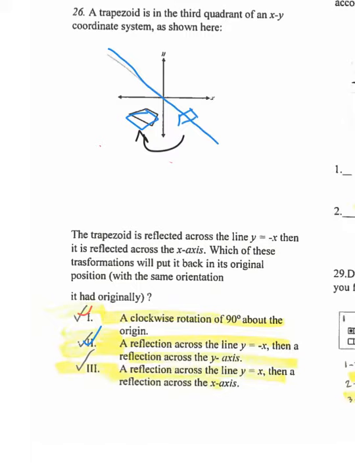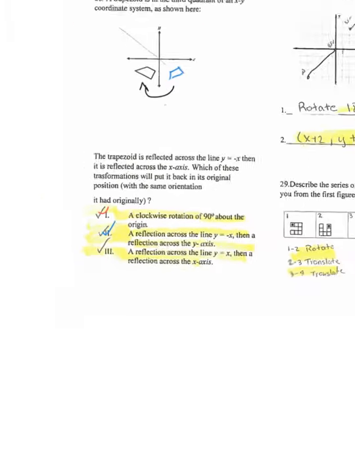And then a reflection across y equals x, and then the x-axis. That's kind of the opposite of this. Y equals x is the line that goes that way. So you reflect it over, it goes up here, and then over the x-axis it goes down there. Again, really difficult to show these without patty paper, but they all do work for what it's worth. Patty paper will be the most help there.